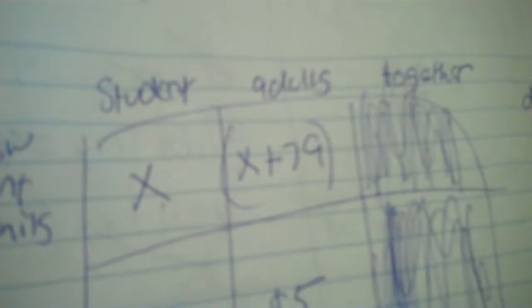Now, x times 3, that's 3x. You need to put that in parentheses, okay? That has to go in parentheses. If you don't, you're going to screw it up. Because we got x plus 79 times 5.